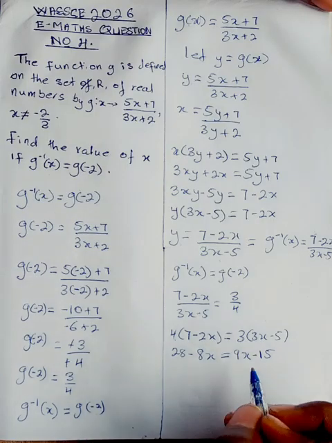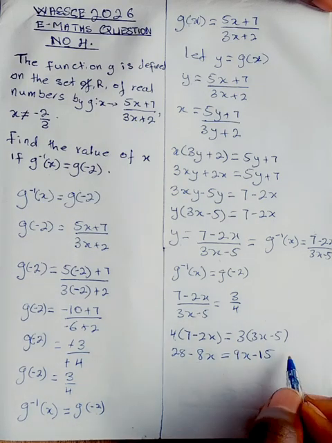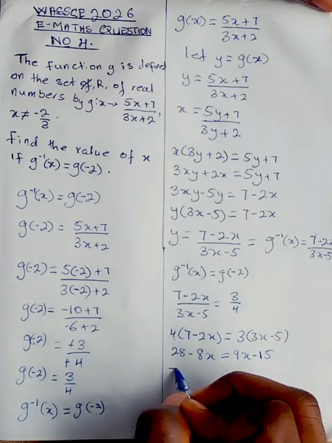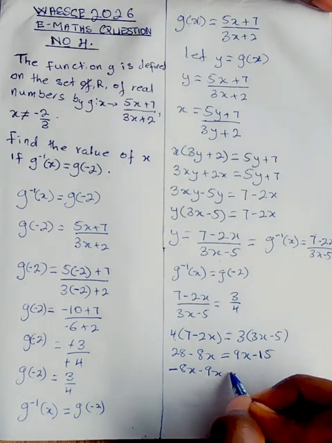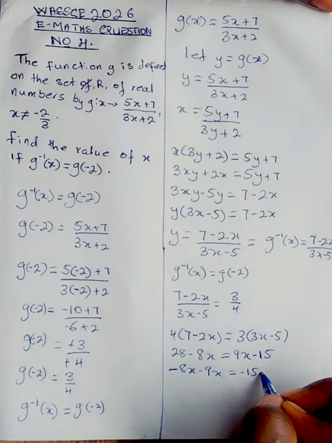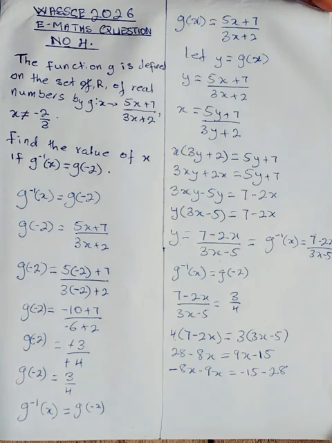Grouping like terms, negative 8s will come here, 9s will come here, then 28 will go to the other side. Then we have negative 8s minus 9s equal to negative 15 minus 28.